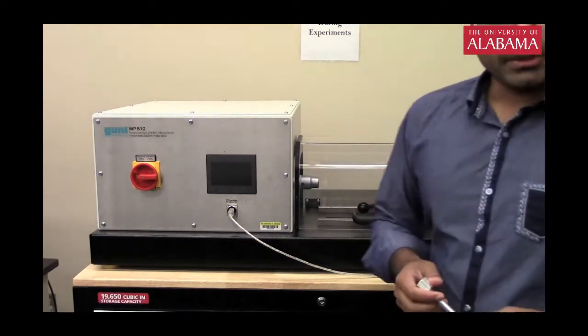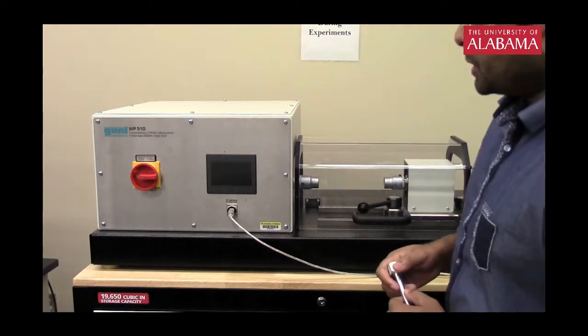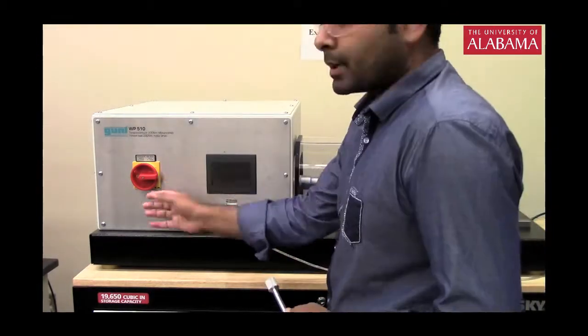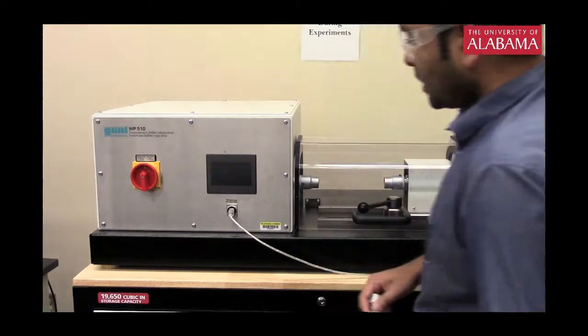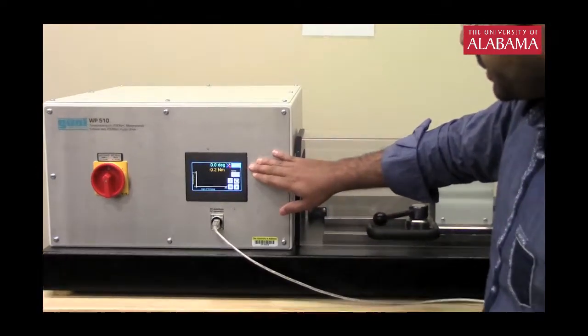Welcome to the Mechanics of Materials lab. Today we are going to demonstrate the torsion test. The torsion test we are going to do in a new machine, WP510. It has a start and off button. Let's turn it on. Once the machine is turned on, you can see there is a display coming here.